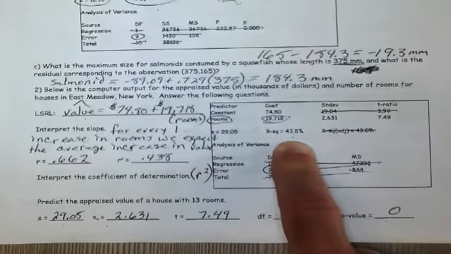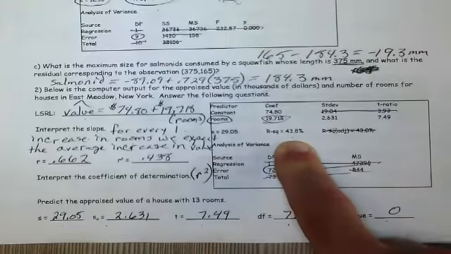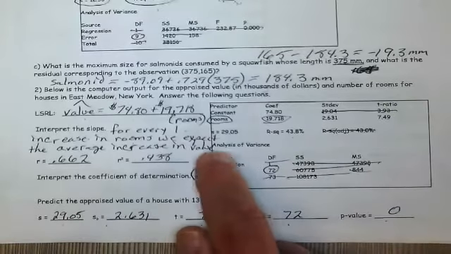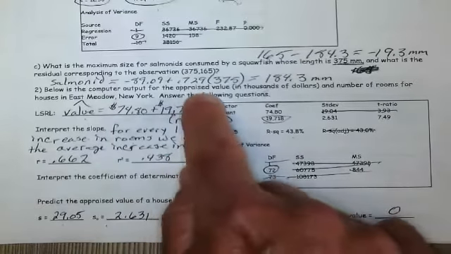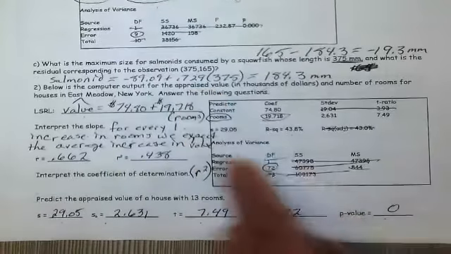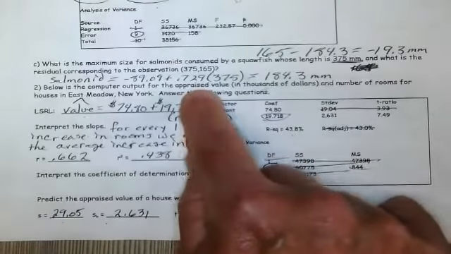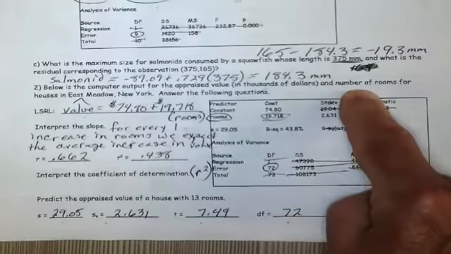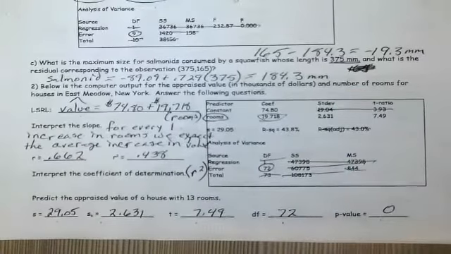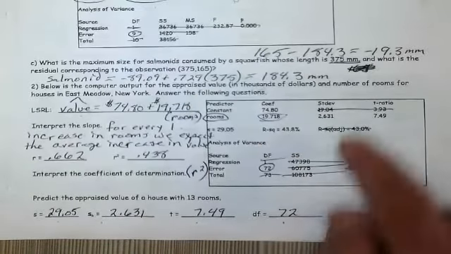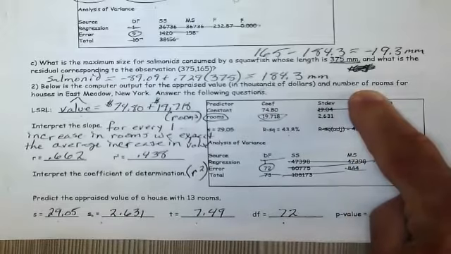43.8% of the variability of the appraised value, sorry, I had to get my dependent variable. 43.8% of the variability in the appraised value is accounted for in the variability in the number of rooms.